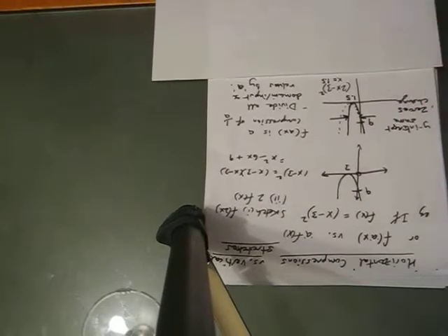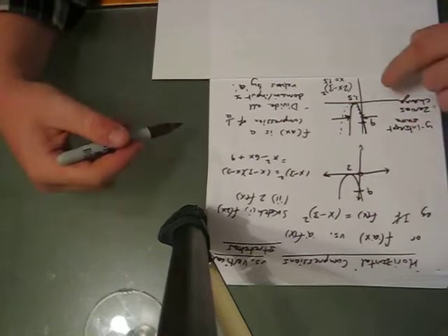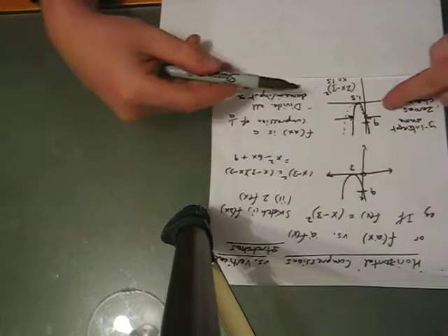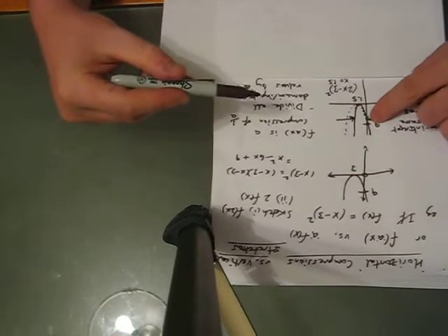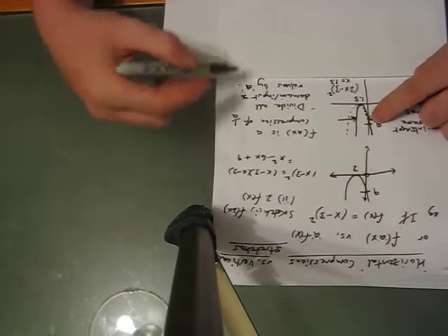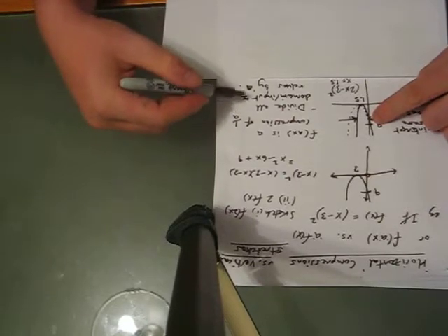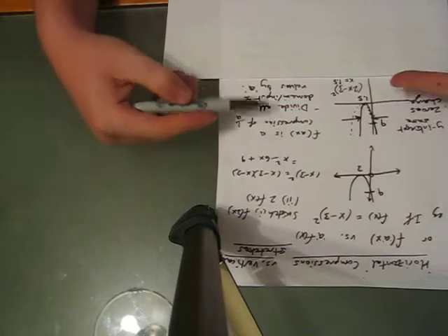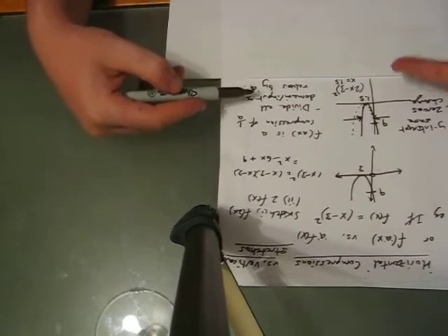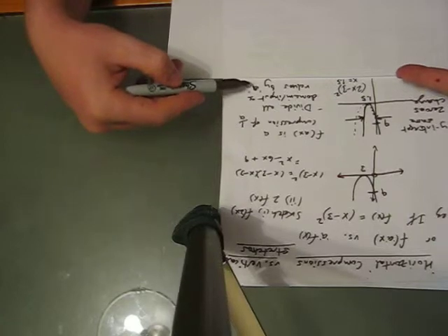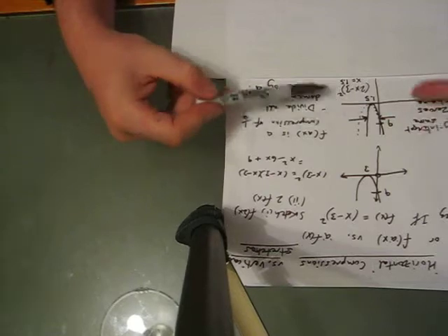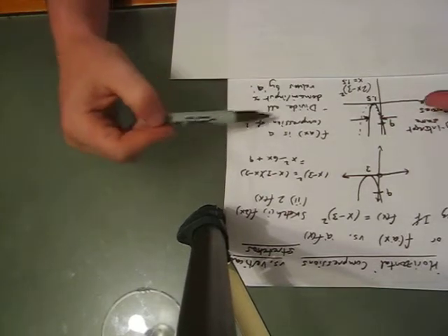So this is really the key point for these horizontal compressions. The zeros will change, the graph will get squashed in from either side, but the y-intercept will not change. And one way you can think of it is to divide all the domain or the input values. Imagine there's a table of values for your base function. On this transformation, just divide all the input values by a.